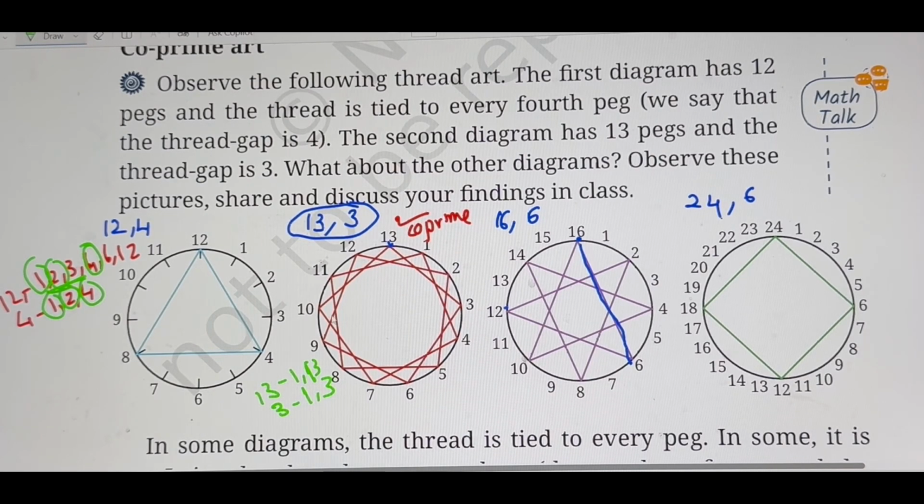Any number you take, because 13 is a prime number, right? So any peg you take here, you will get a design and you will touch each and every peg. You take 3, 4, 5, 6, 7, 8, any number. 13 is a prime number and so every other number will be its co-prime because all numbers are less than it. It's not a multiple of 13. Okay, that's a different case.